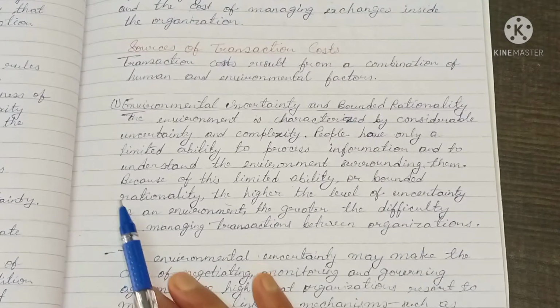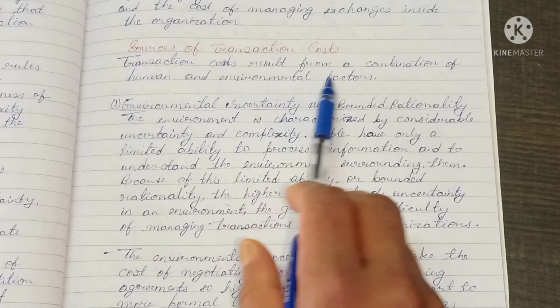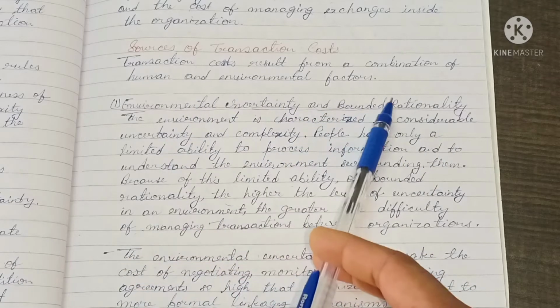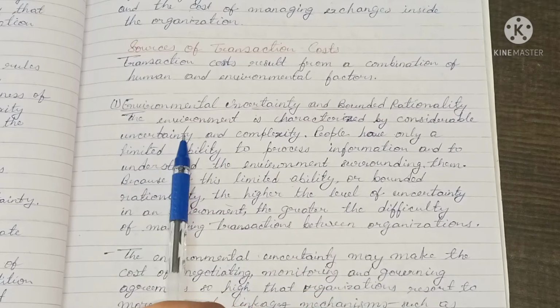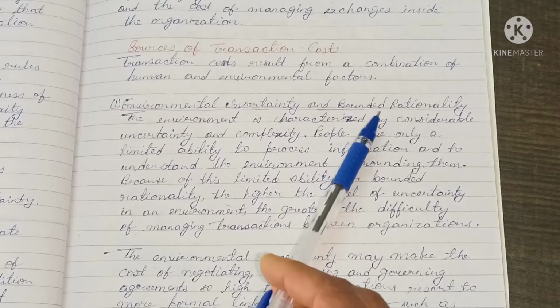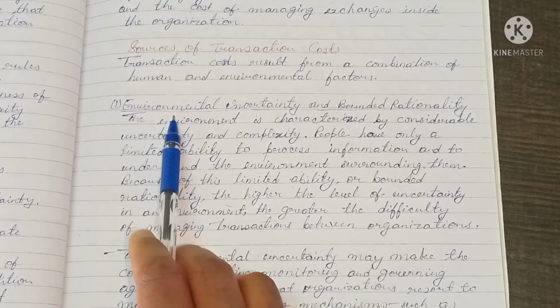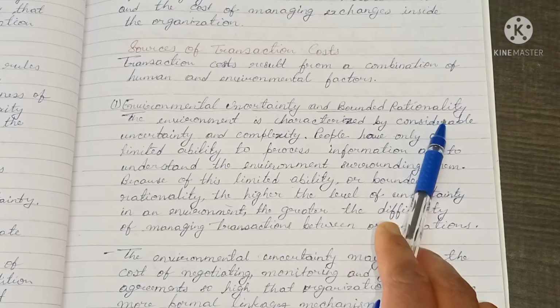Sources of transaction cost. What are the different sources of transaction cost? Transaction costs result from a combination of human and environmental factors. Whatever different types of transaction costs we come across are due to a combination of human and environmental factors. What are those factors? The first is environmental uncertainty and bounded rationality.